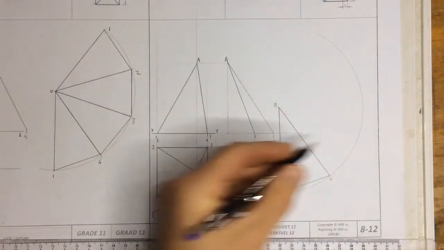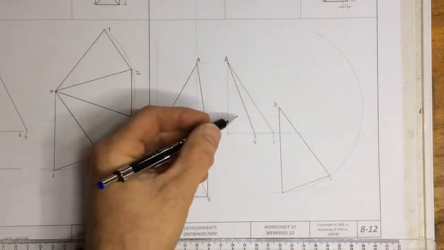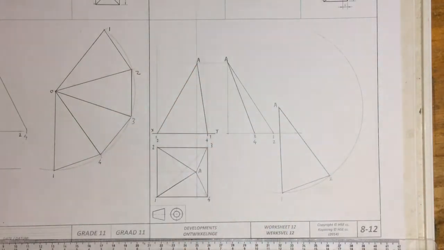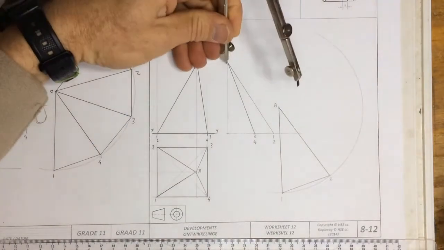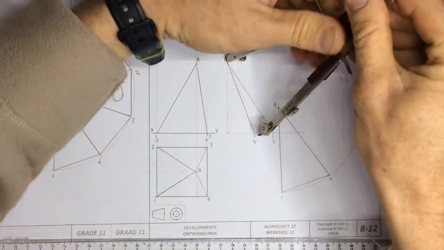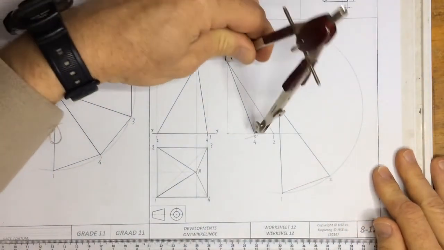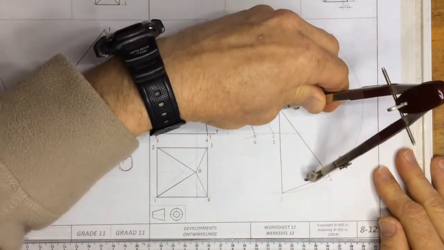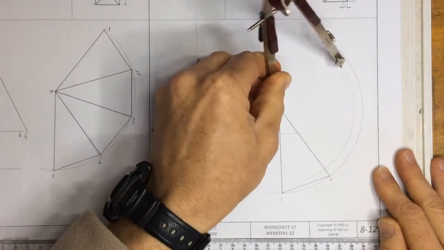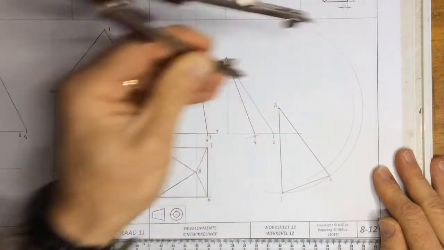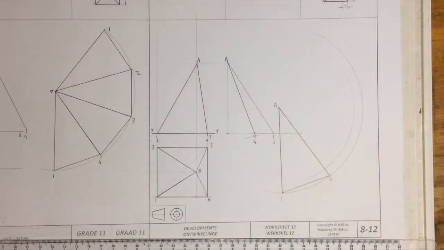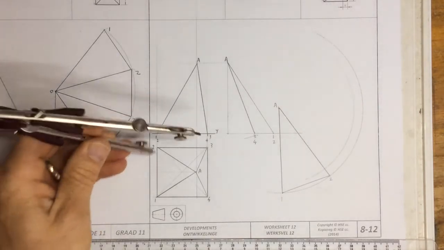2 to 3 is not on the same curve because the radius over here is going to be different, so I need to take this radius over here to get point 3. I go to A, and I draw another arc coming around over here. Right, I need the distance from 2 to 3.